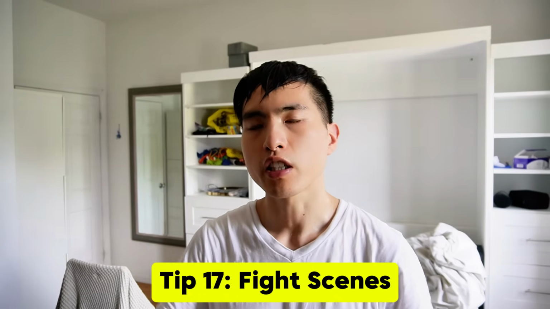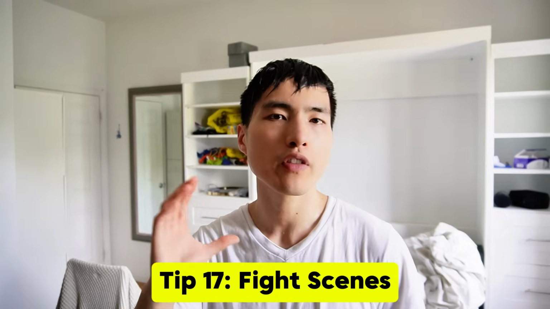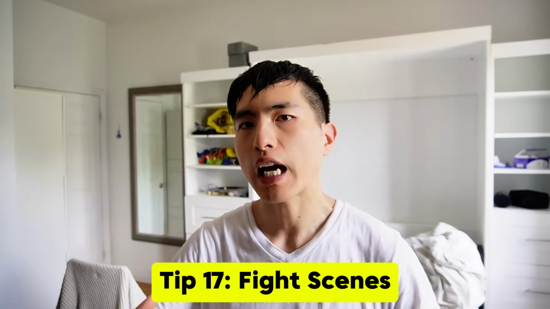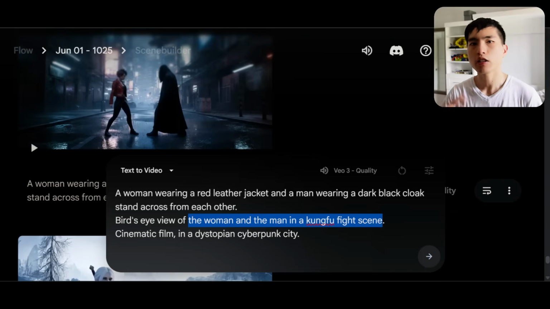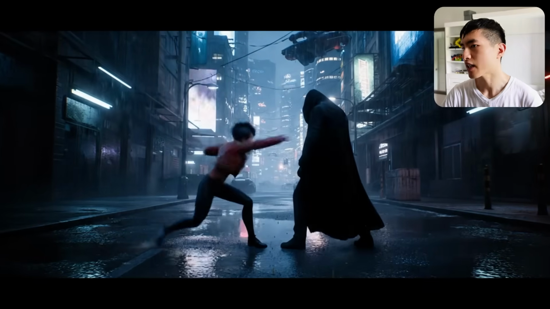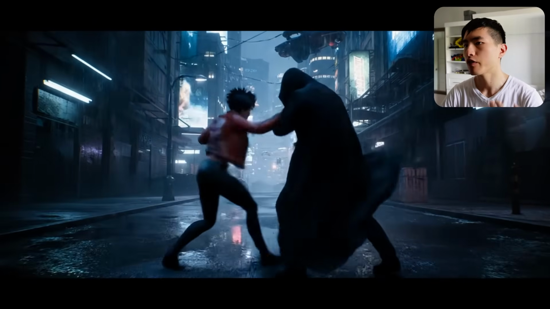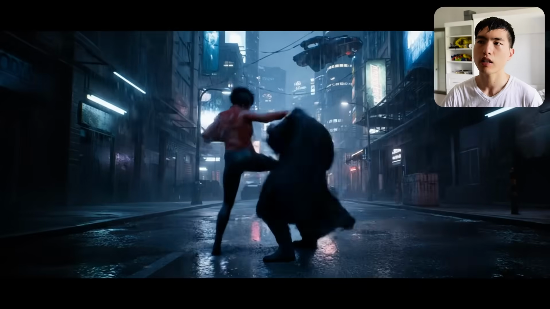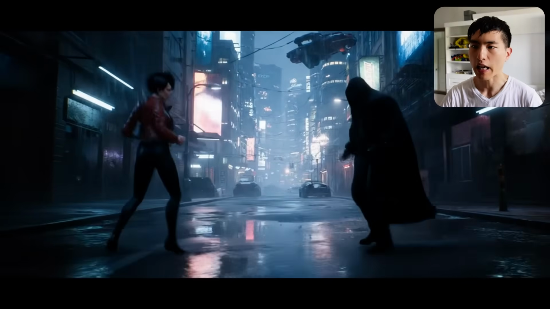Tip number 17, creating fight scenes. Google VEO 3 is incredible at animating live character animations, and it's gotten pretty good at creating fight scenes also. It's as easy as putting the words Kung Fu fight scene inside your prompt, for example. A lot of these videos start off kind of slow, but as the video goes on, you can see it turns into a much more dynamic action scene.